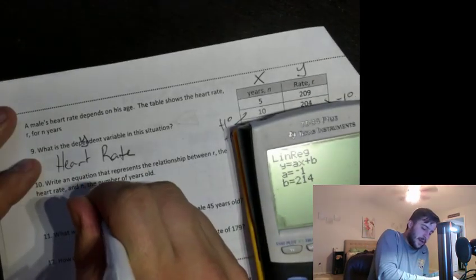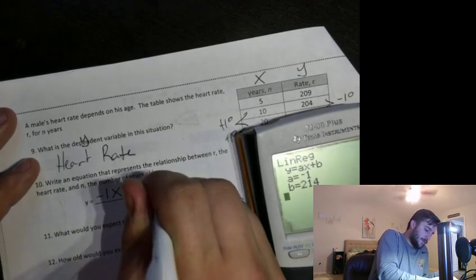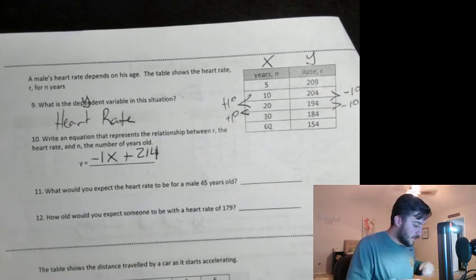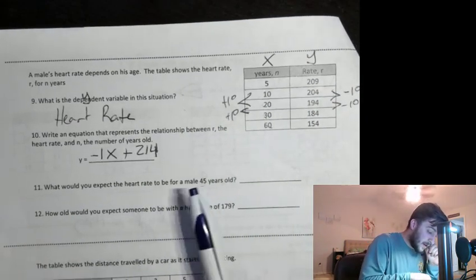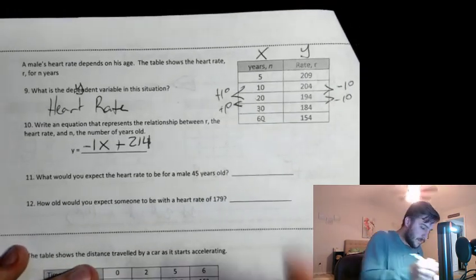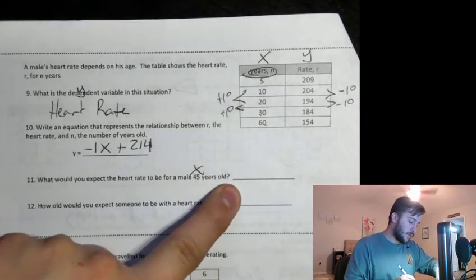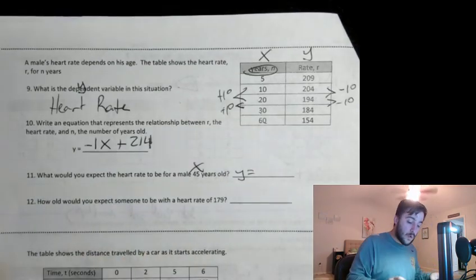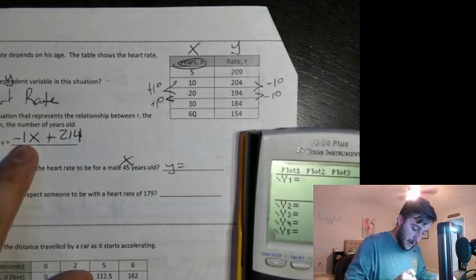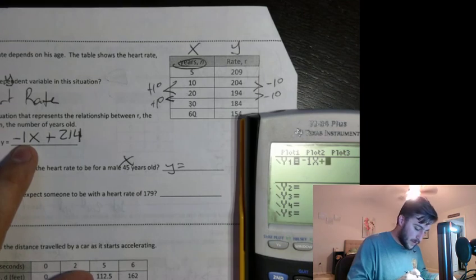Y equals negative 1x plus 214. Boom, there's an equation. Perfect. What would you expect the heart rate to be for a male of 45 years old? Years, that's the x. So this is x for 45, and then we're looking for the y as our answer. Easiest way I know is to plug it in the calculator. Negative 1x, and then plus 214.